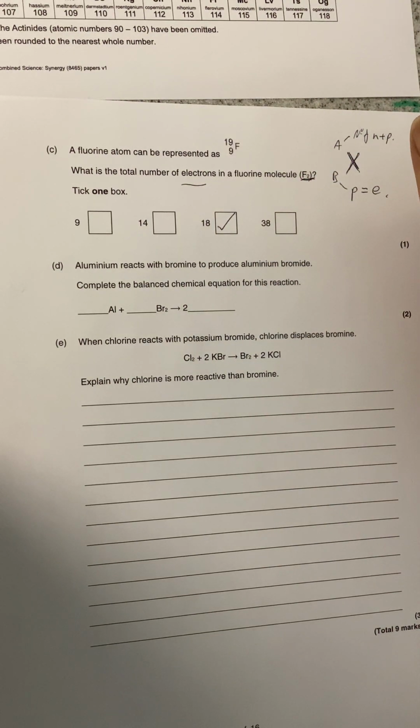Right, part D. Aluminium reacts with bromine to form aluminium bromide. Complete the balanced equation. So we're going to increase our level of challenge here, okay? We've got to be very, very careful.